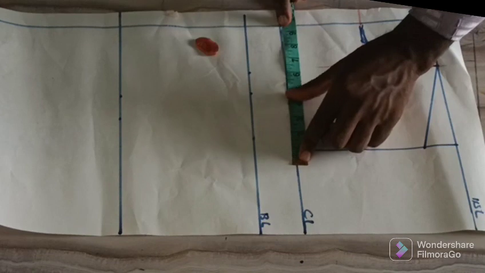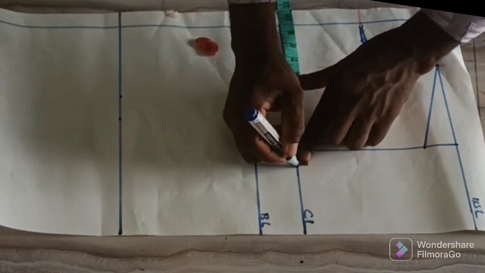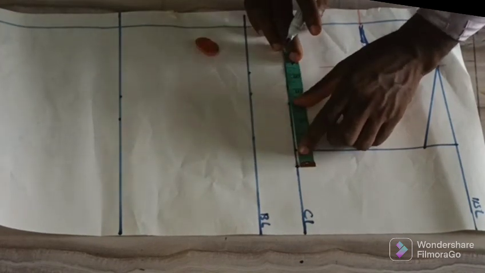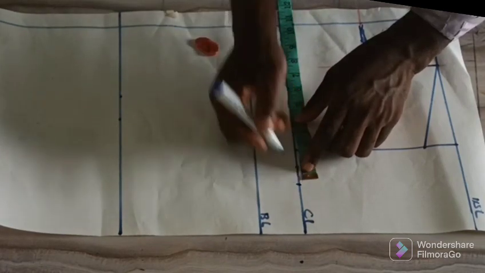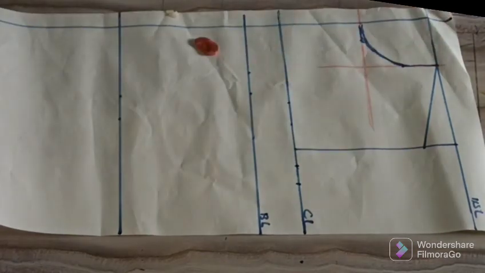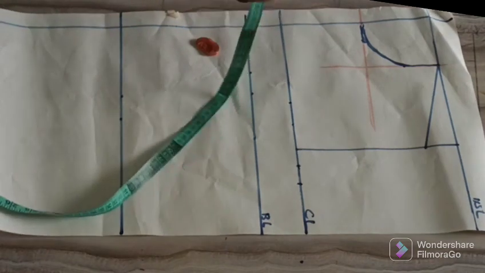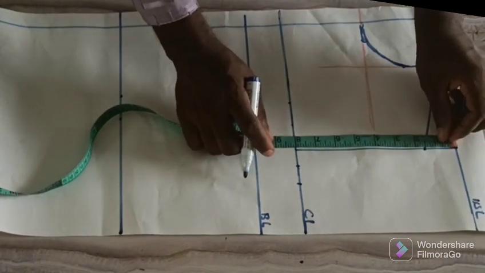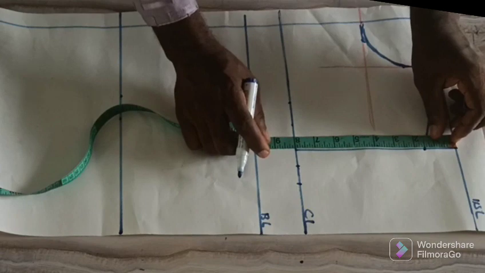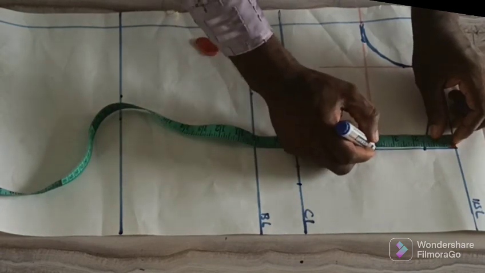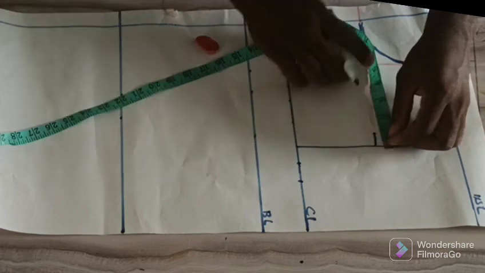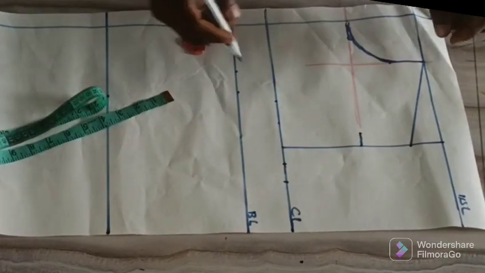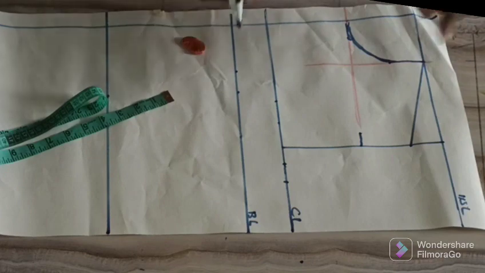Now we put in your bust measurement. Our bust was 36. We input our bust measurement: 36 divided by 4 becomes 9. So we put that 9 and we add 1 inch as allowance. Then we go to the shoulder slope line, look for the midpoint of it and go in by 3/4 inch. From there, you use your ruler to connect.